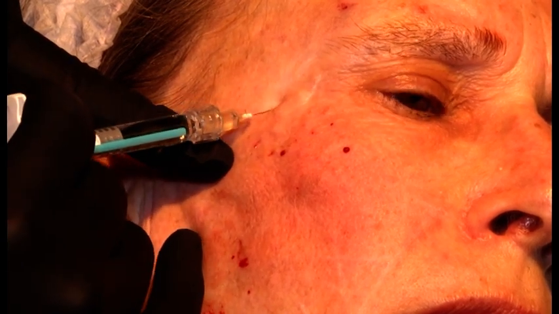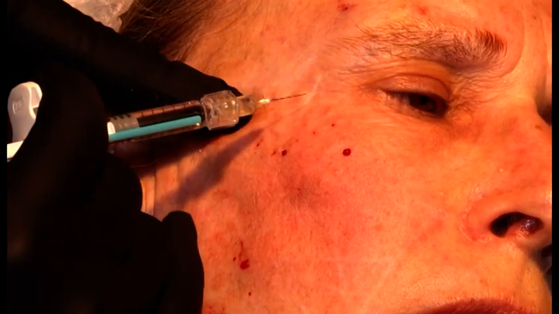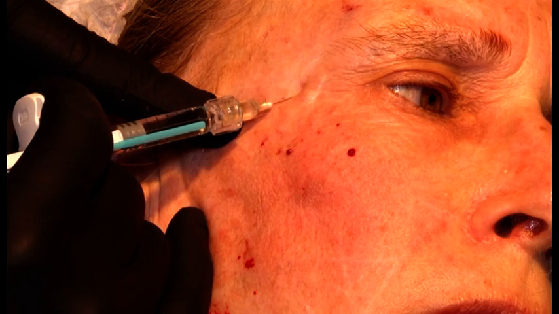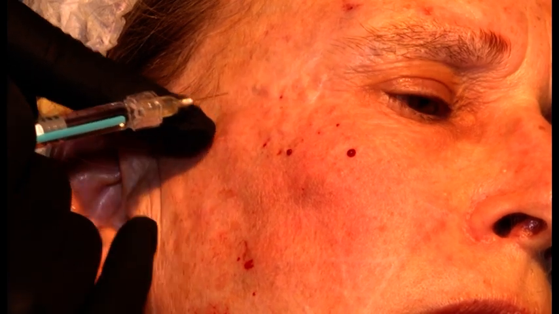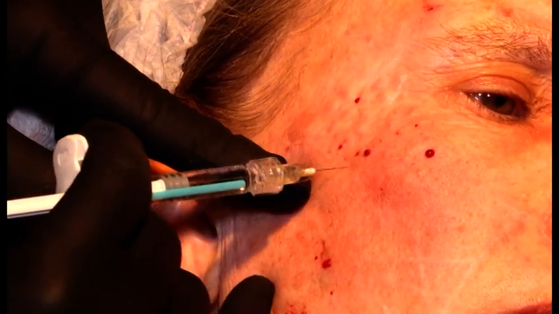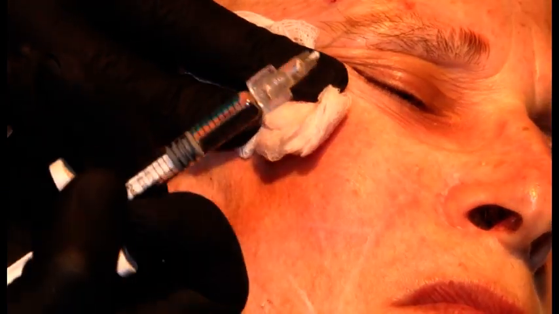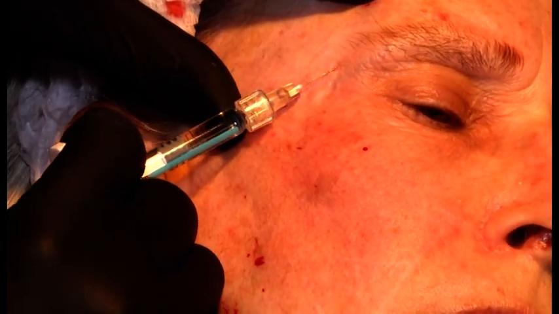And just make sure that you try to avoid these little periorbital vessels that you see a lot in this area. And then after this, you will have a little bit of a bumpy result. So I go a little bit higher.